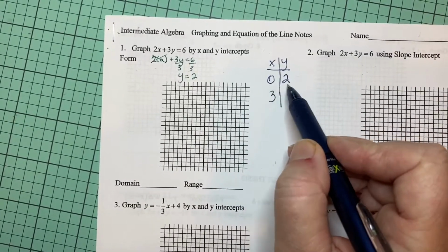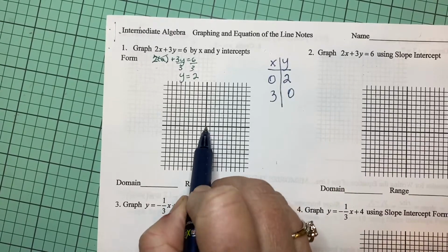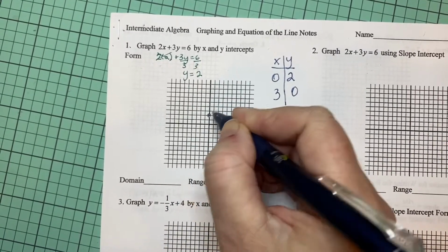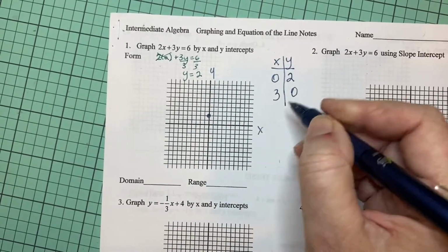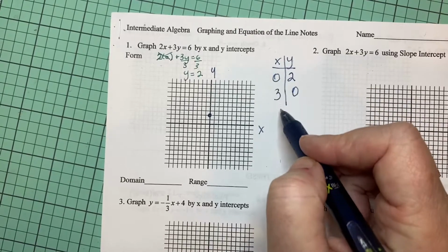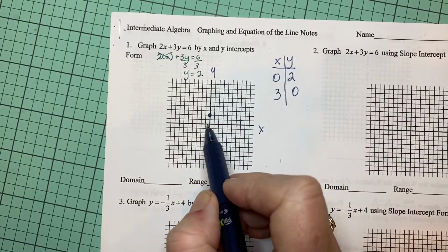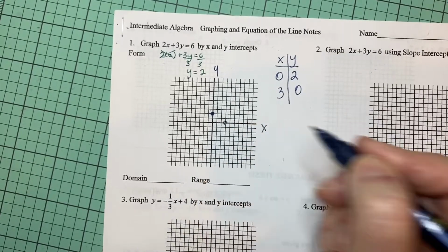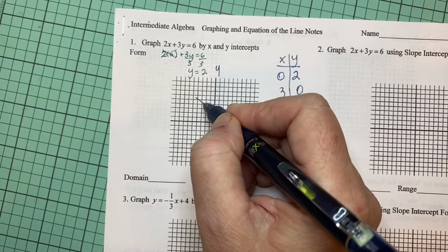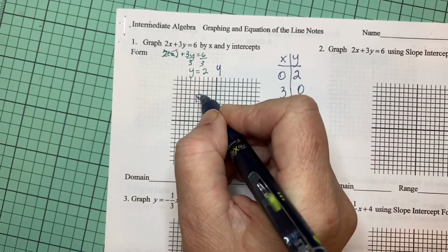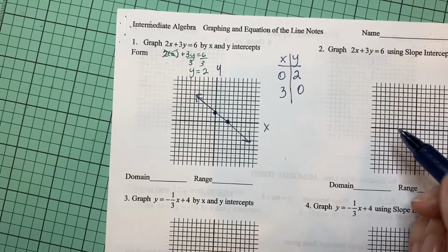We have the point 0, 2, which means go 0 on the x-axis, but 2 on the y. Remember, this is your y and this is your x. Or just think 2 on the y-axis. And then we have 3 on the x-axis, because the point 3, 0 means go over 3 and up or down 0. 2 points make a line. So we are finished. So it's just a quick, easy way to graph a line.